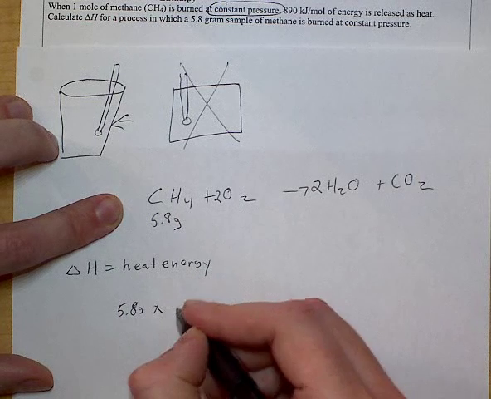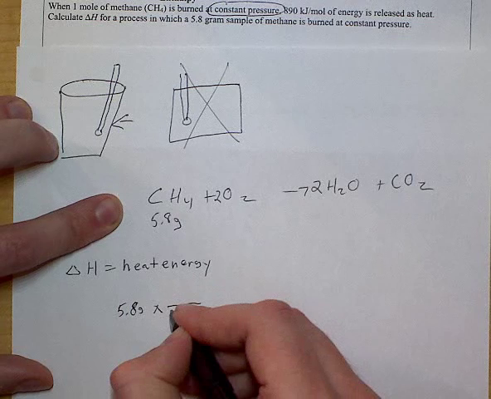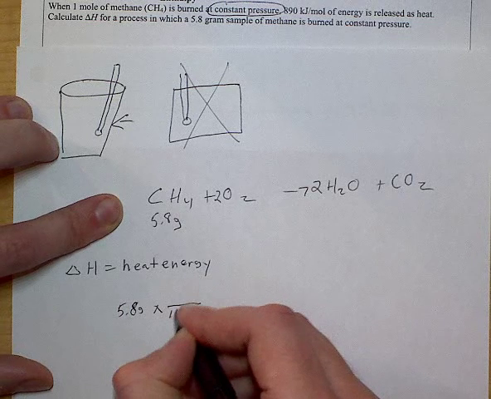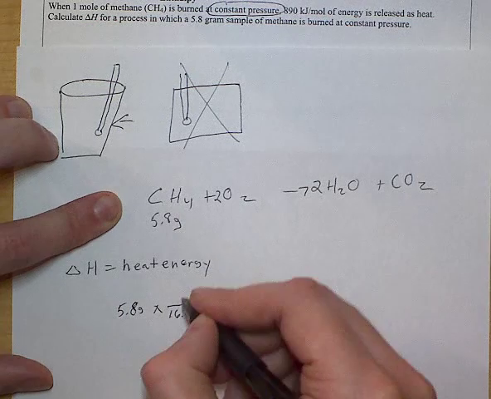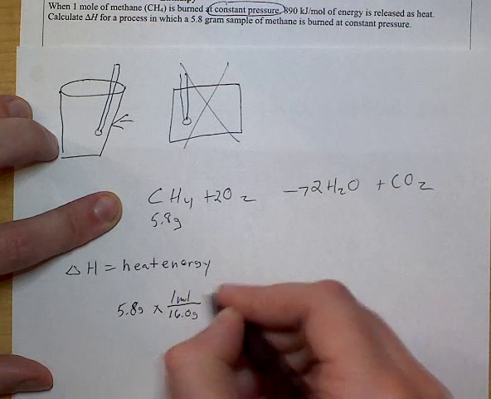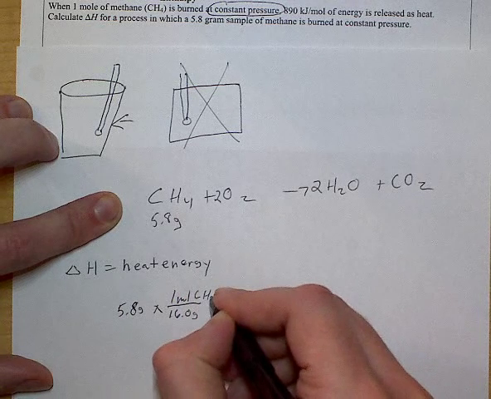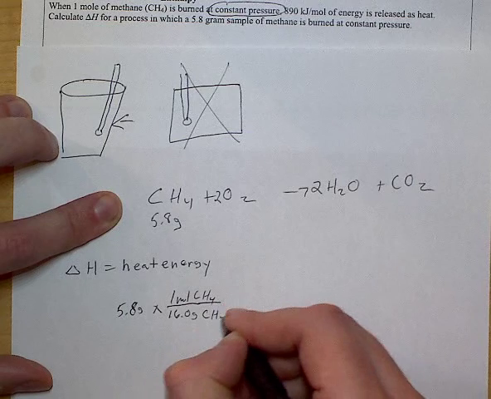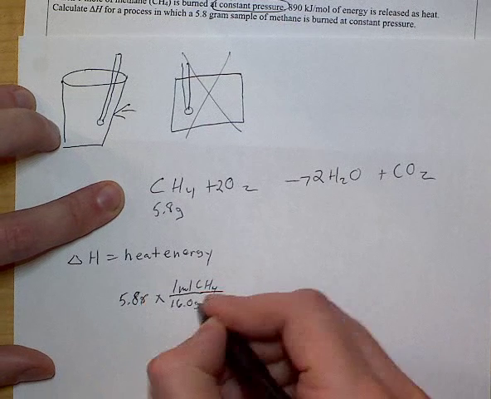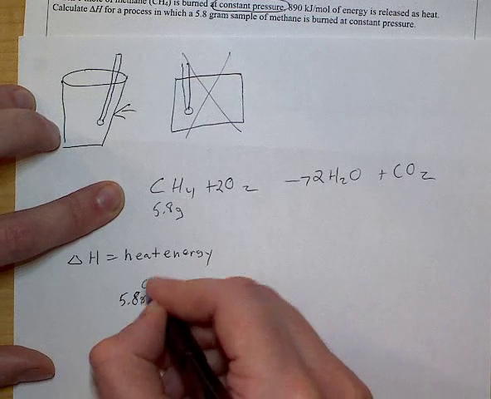And we're going to divide this by the molar mass of CH4, which is 16. And we probably should put our units up here so we keep track of everything. All right. And this is actually CH4 as well.